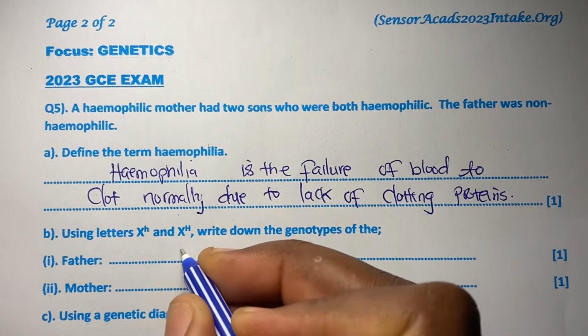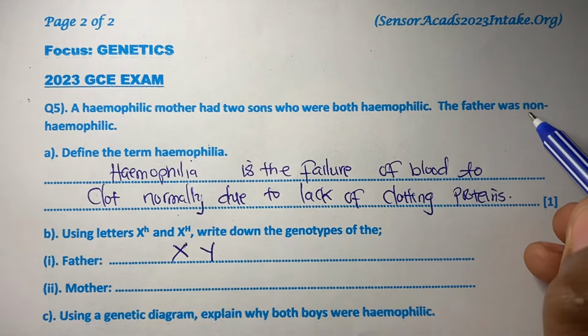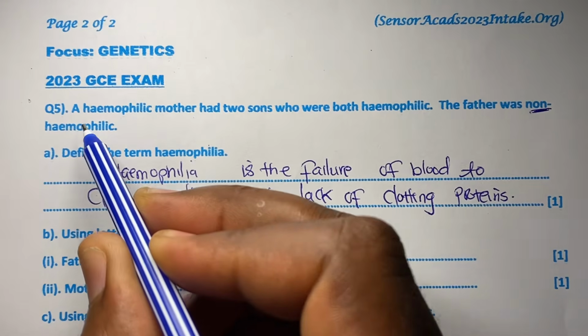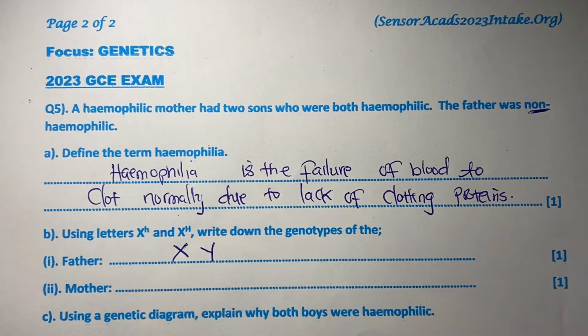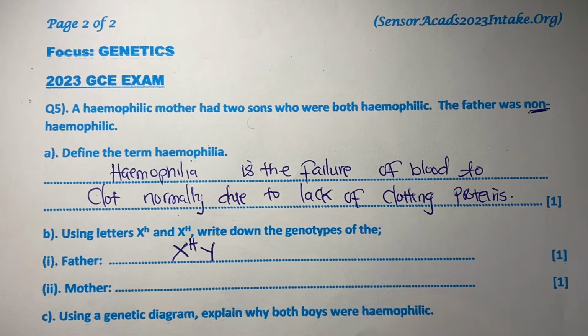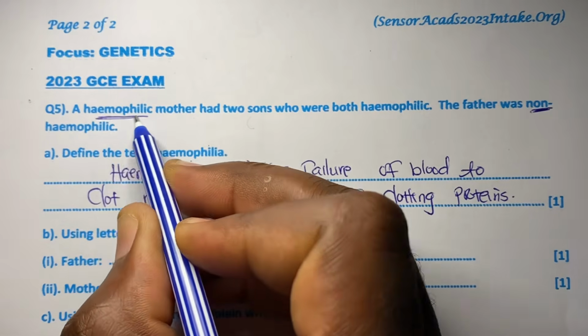So for the father, we're going to say capital X and Y because this is for a male person. And the condition is that the father was non-hemophiliac. Being non-hemophilic simply means the father was not hemophilic, thereby in the other way around it also means the father is normal. So we're going to put a capital H. A capital letter for a disease means a dominant gene is represented, which means normality or a normal condition for a disease.